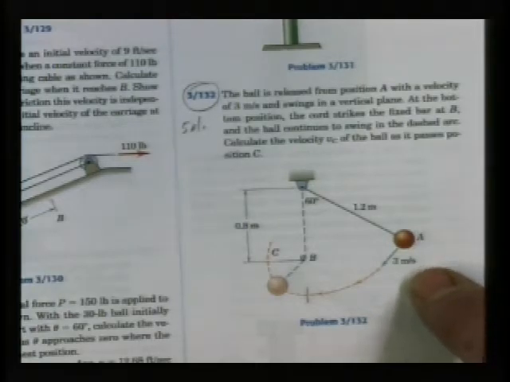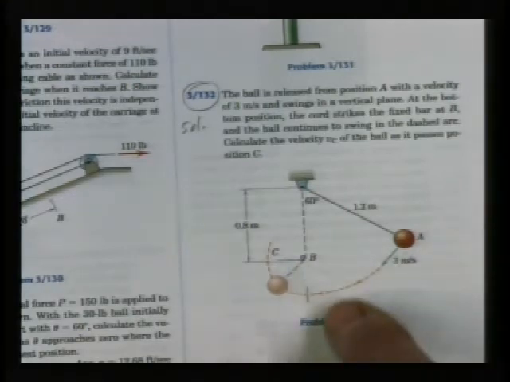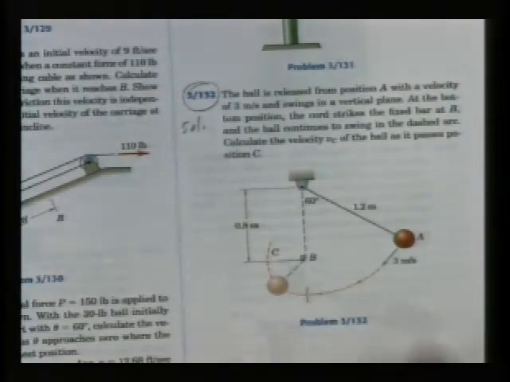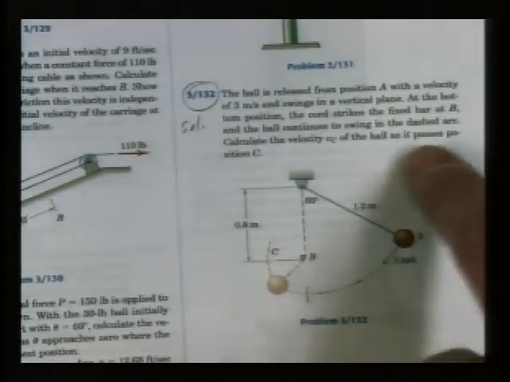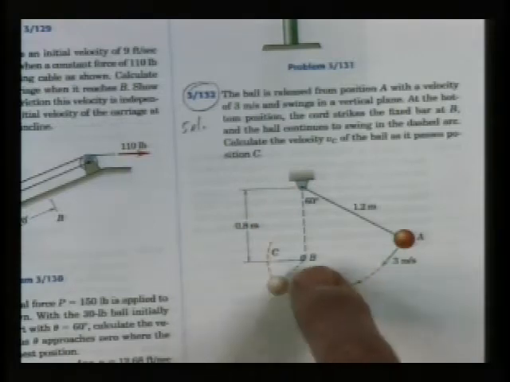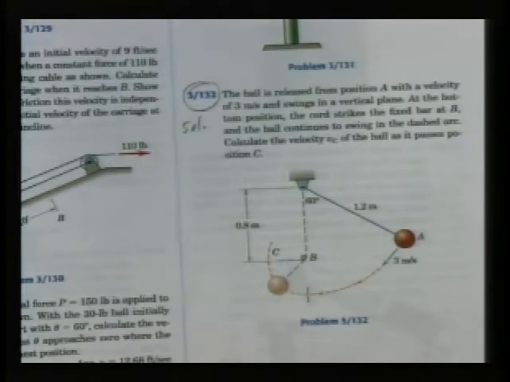At the bottom of the position, as the thing is then straight down, there's a pin here at B, and then that mass is going to come whipping around on a tighter radius now and swings up. The question is, calculate the velocity of the ball as it passes position C. Position C is horizontal to where that pin is. We want to figure out the velocity when it gets to C.